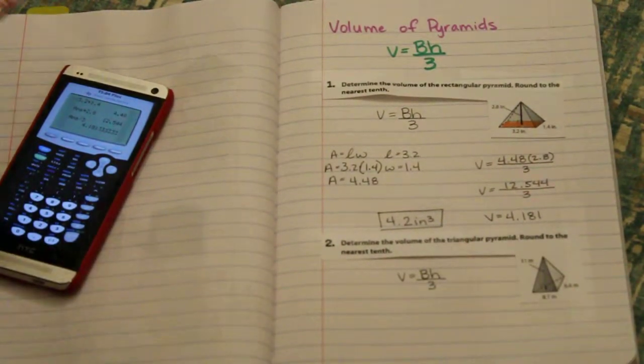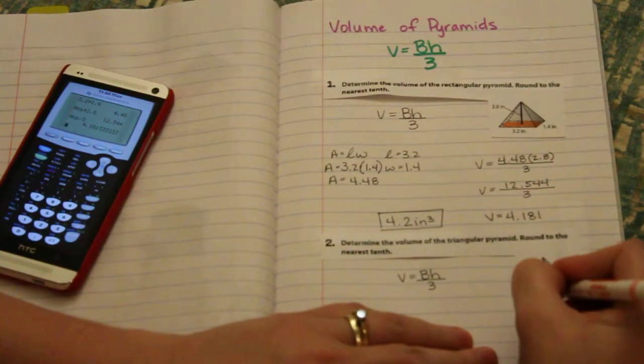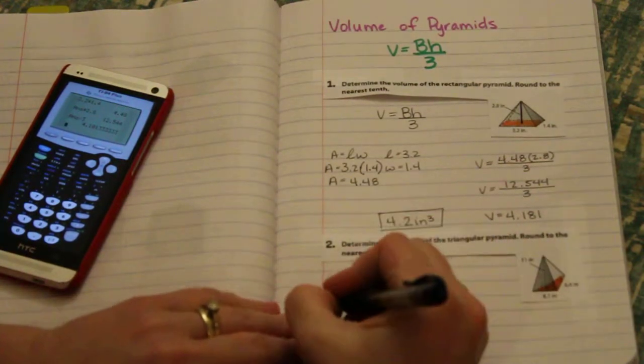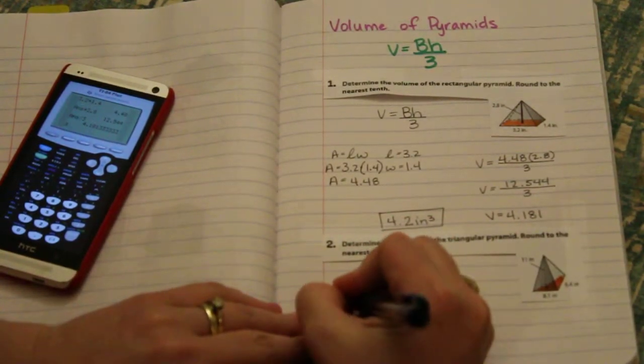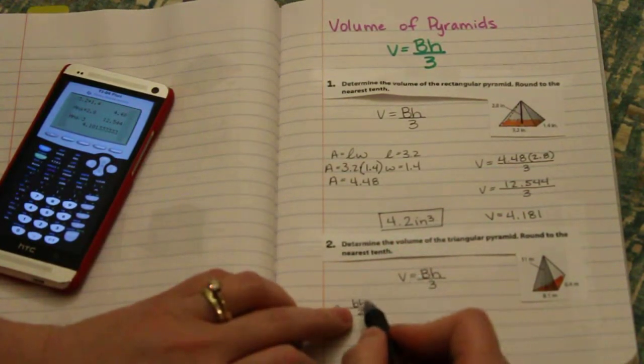Well, in this situation, my base is a triangle, so I'm going to use the formula for area of a triangle, which is base times height divided by 2.